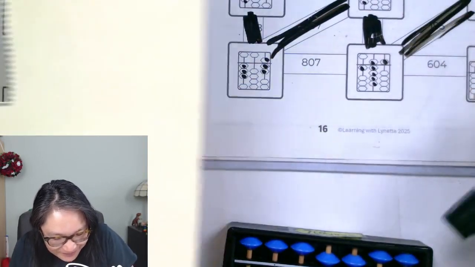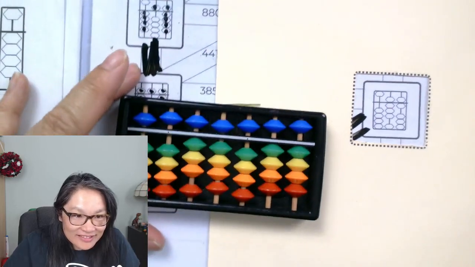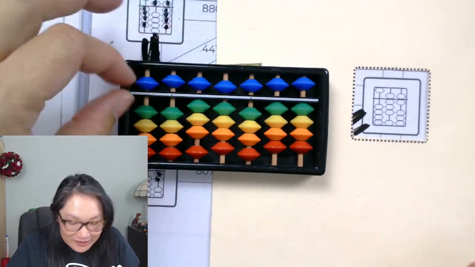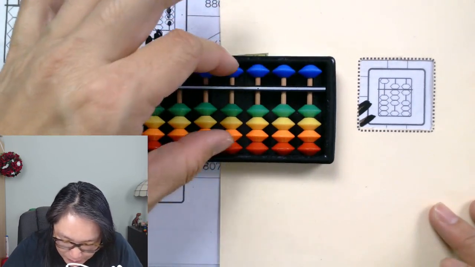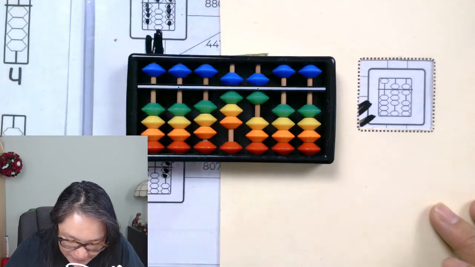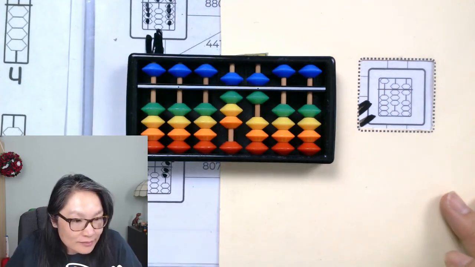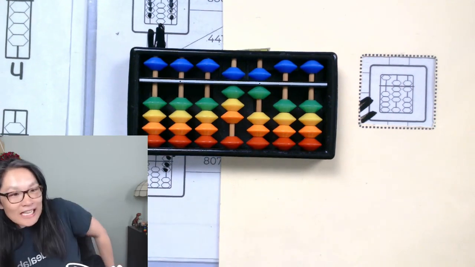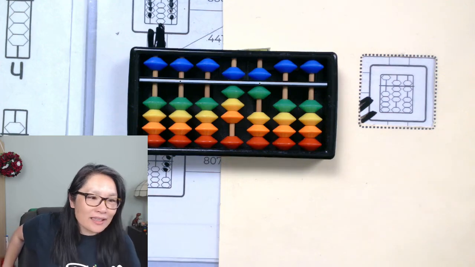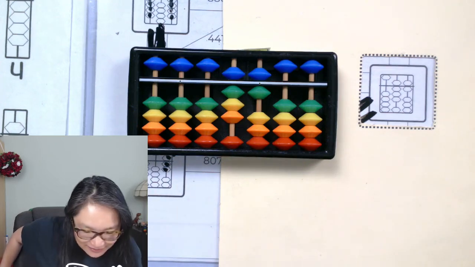Yeah. Okay, two more, and then we're done. So if I did this one, it would be this, and then that. Hello, Blue Raptor. Welcome back. 86.